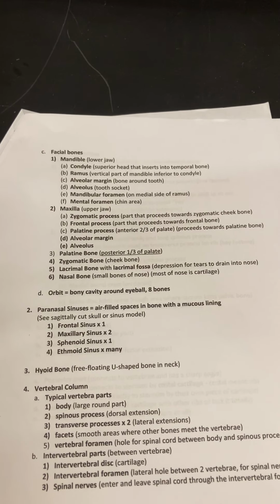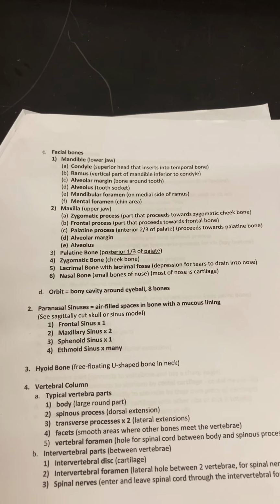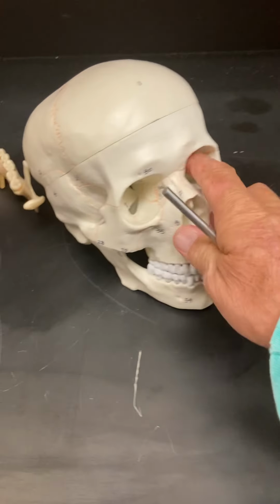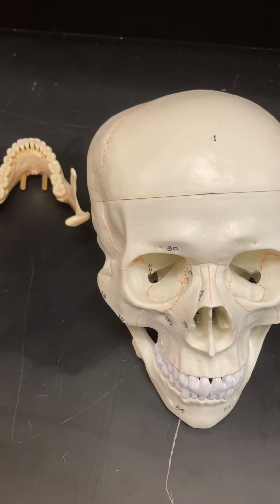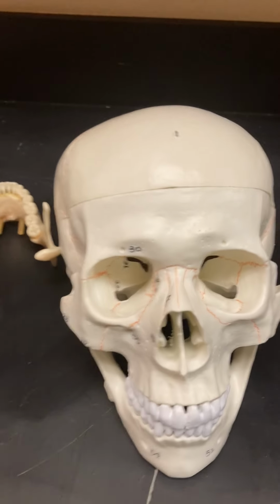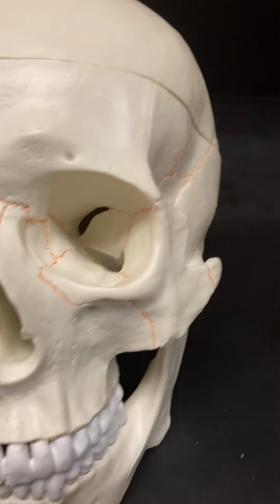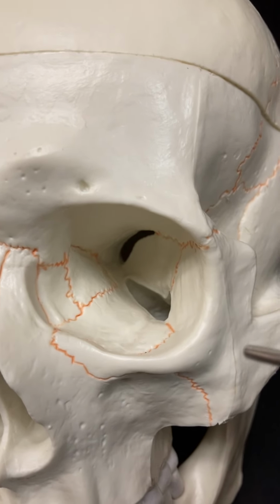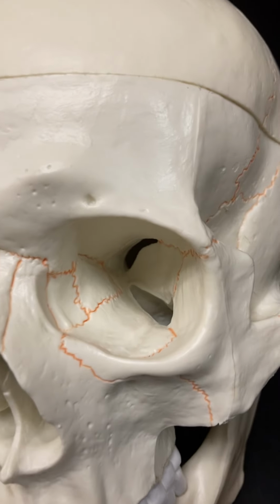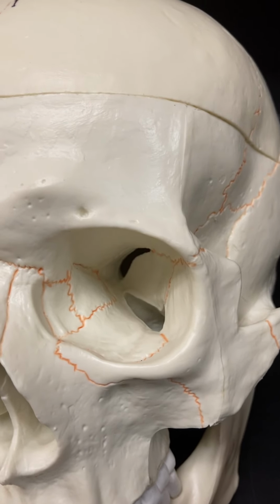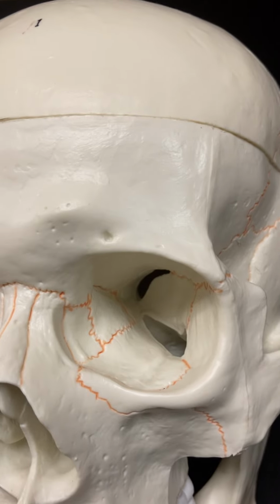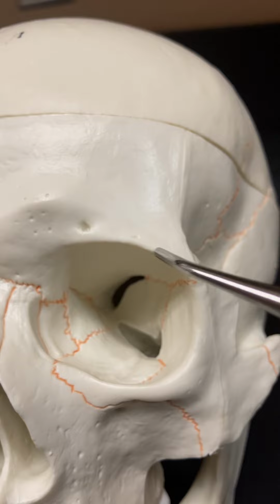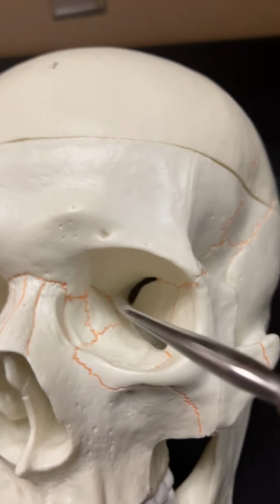I'll make a separate video on the vertebral column. The orbit is actually eight bones, and of course your eyeball fits in there. If we look in the orbit, we're not going to have to learn what these bones are. Just remember there's about seven or eight in there, and that's why a fractured orbit is so hard to fix, because there are so many bones there. If we had to identify them, which you're not going to have to do, you might want to just try to find them for fun.